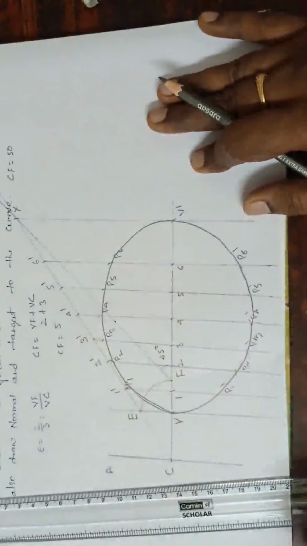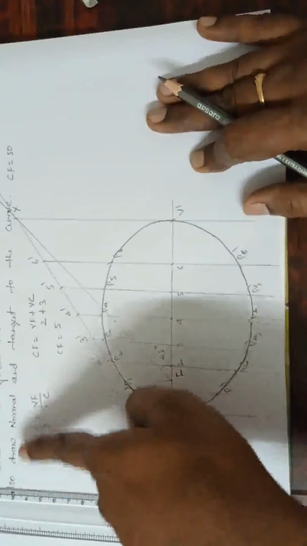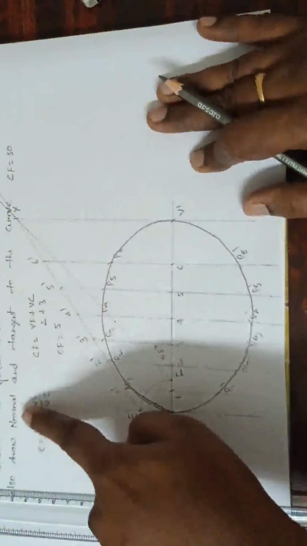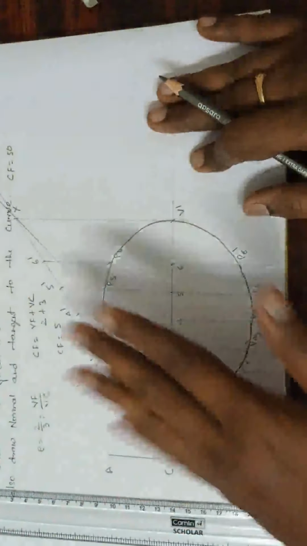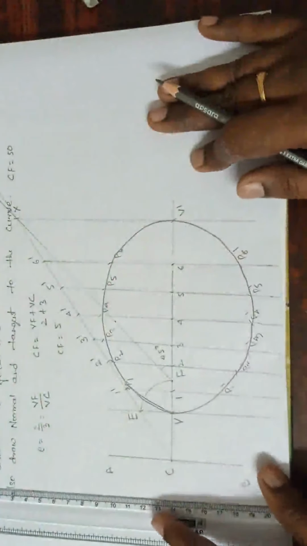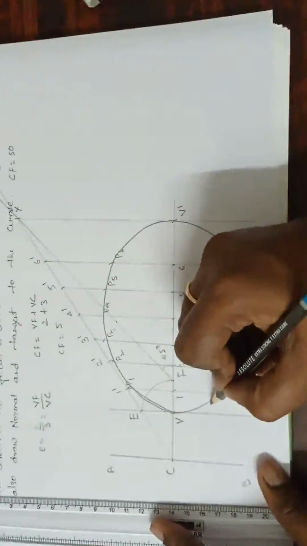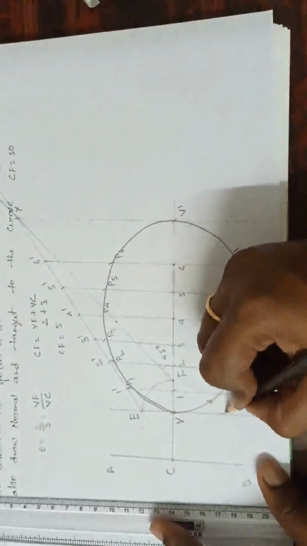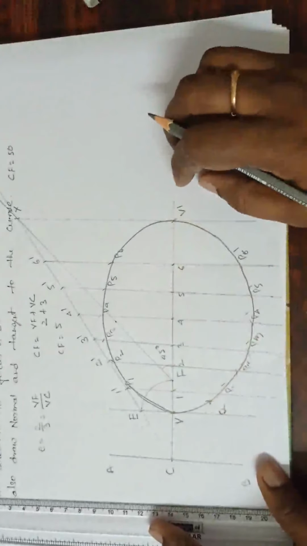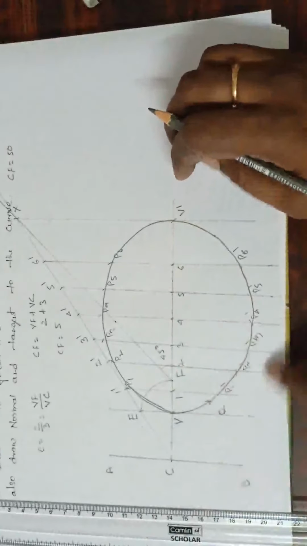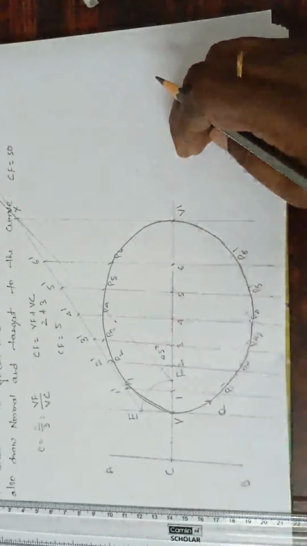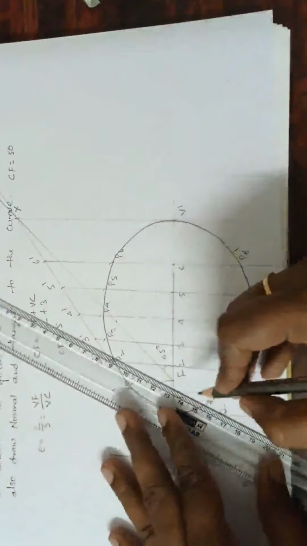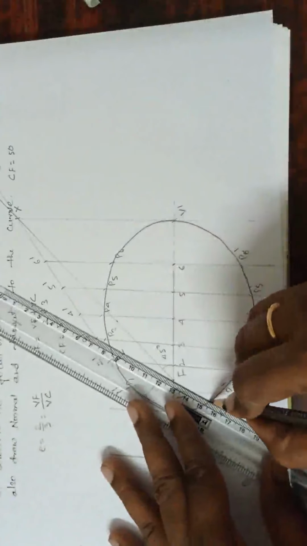Now let us come to the normal and tangent. He said draw normal and tangent at any point to the curve. So I'll mark point Q somewhere here on the curve. Now next, join Q and F directly.